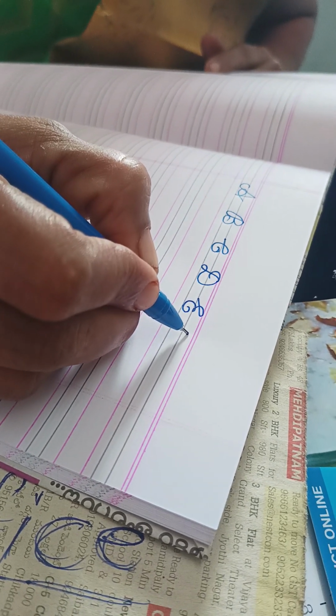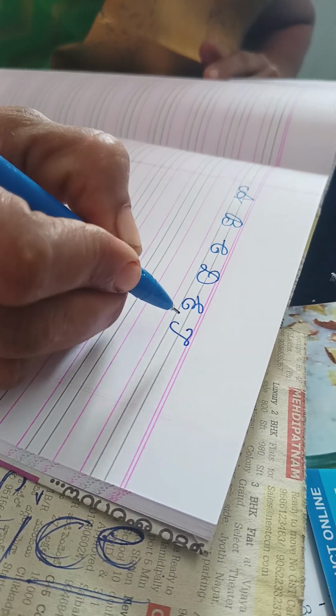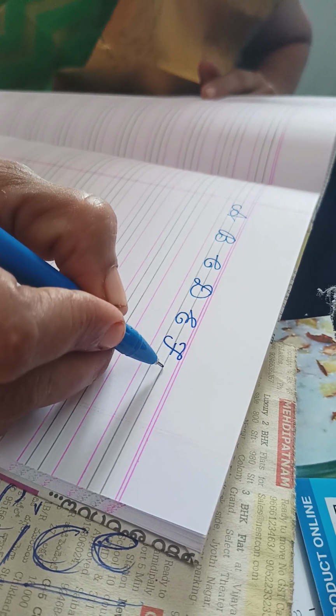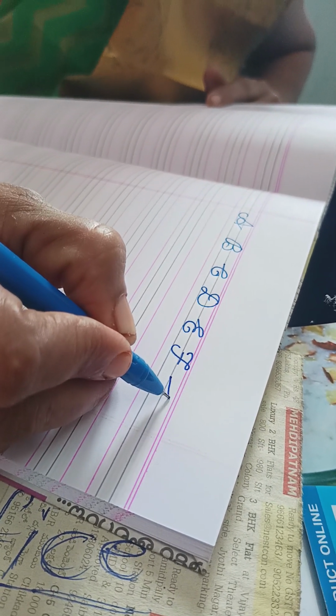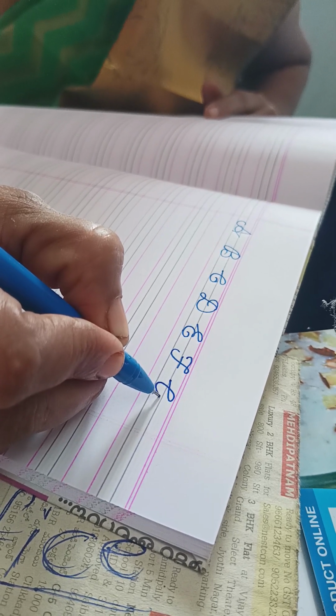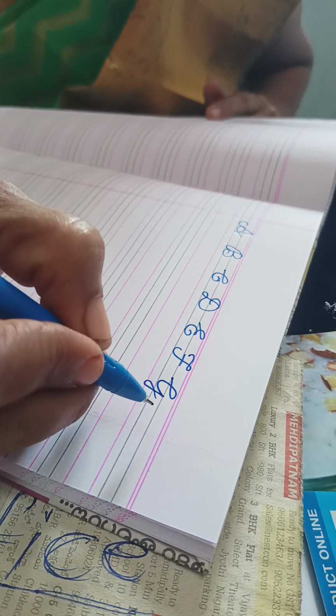F. Curve, start in the first line, come down to the third line, curve, again in the middle, second line, draw the line. G. Second line, go to the first line, come down, touch the third line, again go to the second line, come down to the fourth line. Next H.